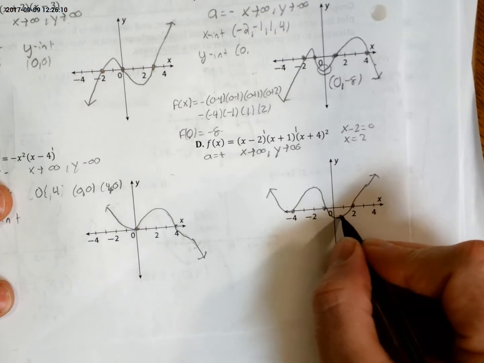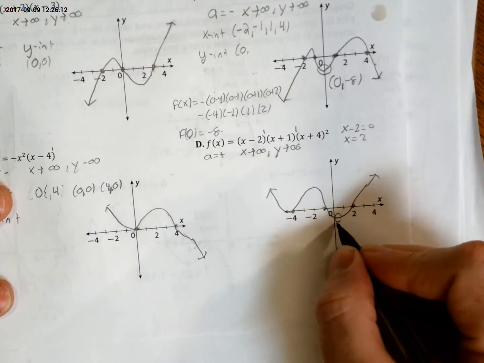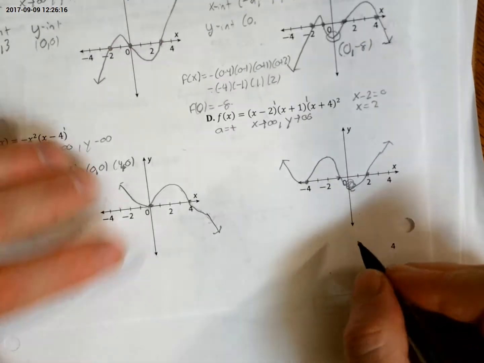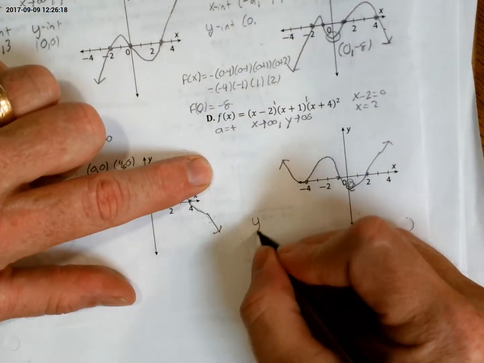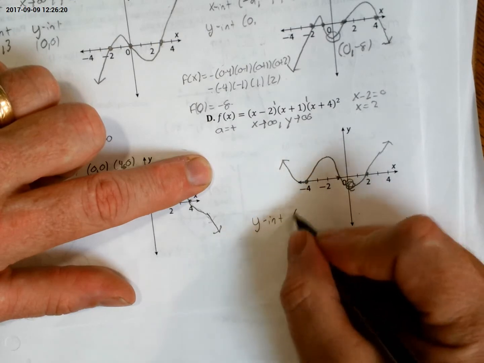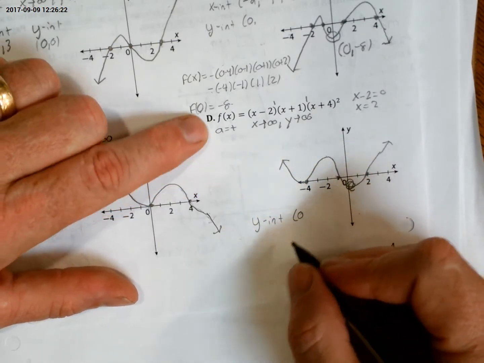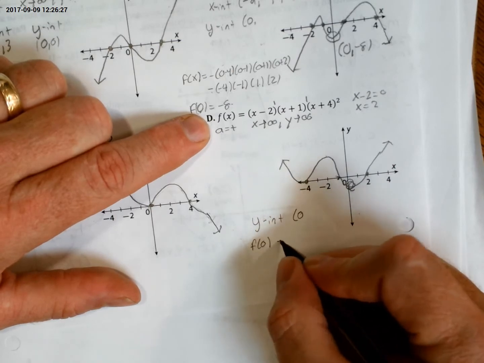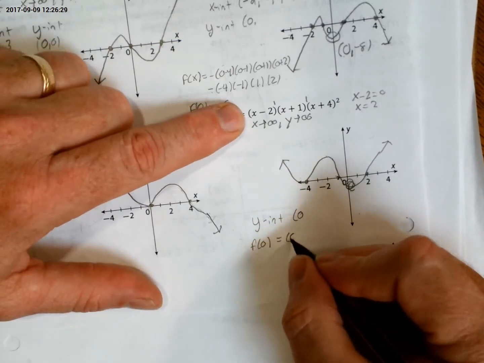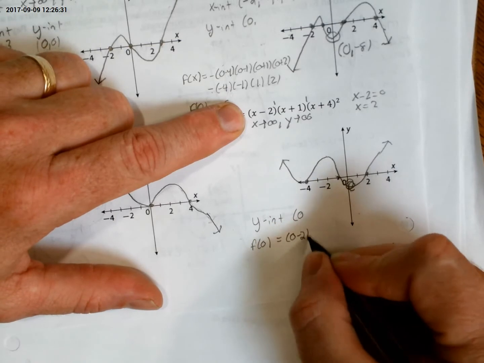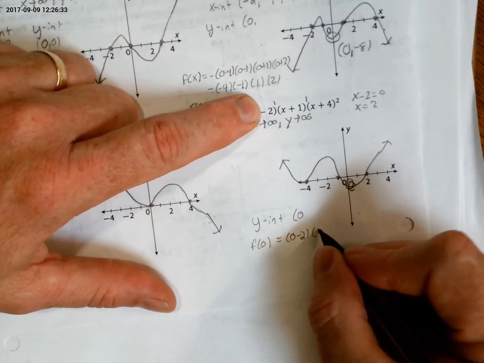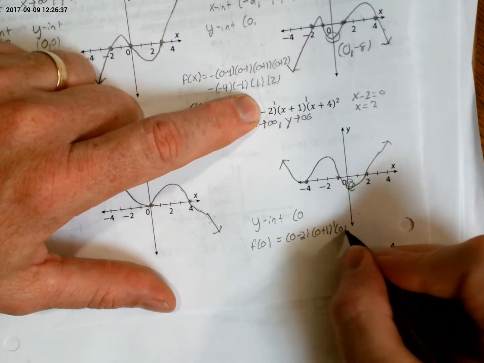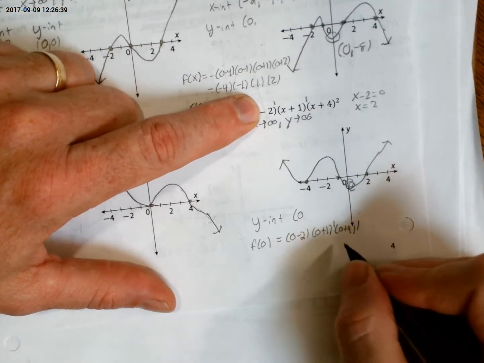And then I just need to find my y-intercept. I would know that the value of my x at the y-intercept is 0, and I would just plug everything in. So here I go, f of 0 equals, and I plug in a 0 there. 0 minus 2 to the first power, 0 plus 1 to the first power, and 0 plus 4 to the first power.